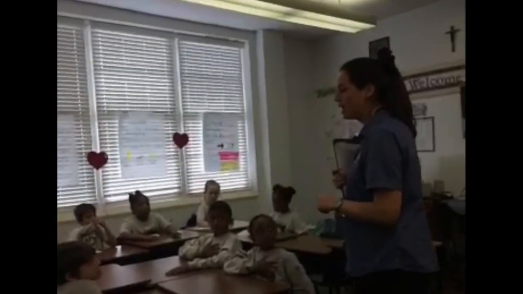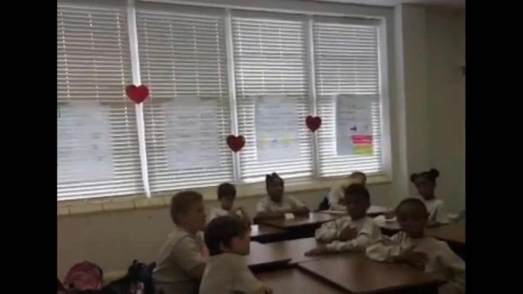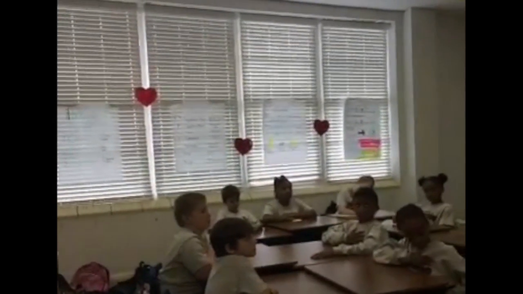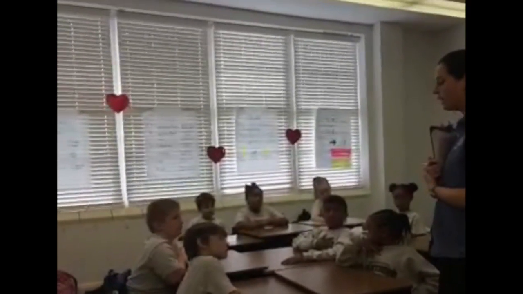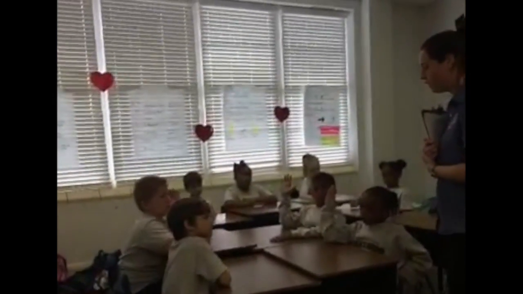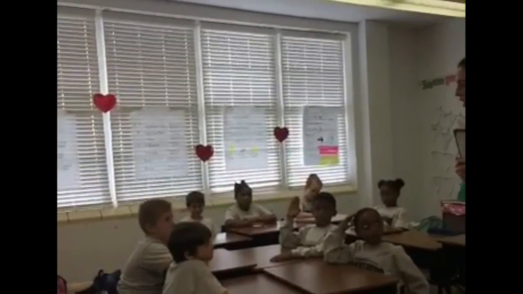Another way they can use their bodies is for true and false answers. Students raise one hand if an answer is true, and 2 if it is false. So we'll model with 1. An inclined plane is an example of a ramp, true or false? True, so I can see that everyone is clear on that point.